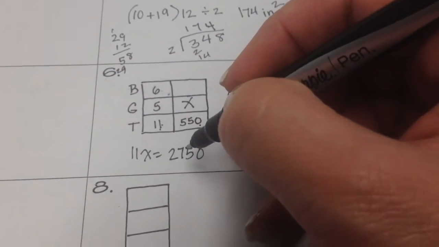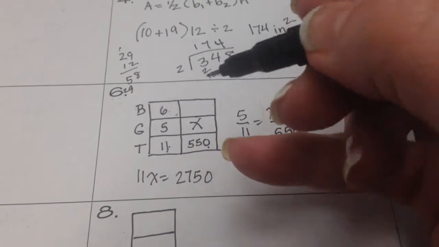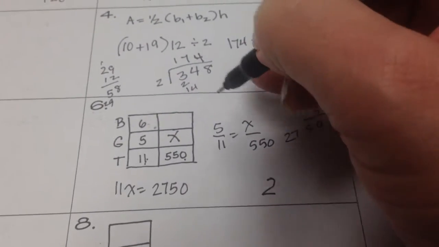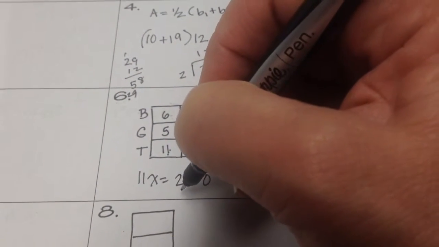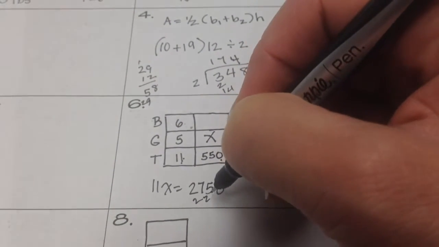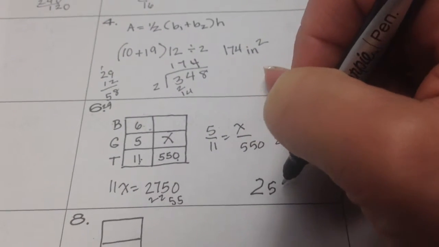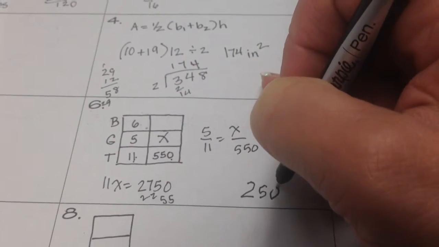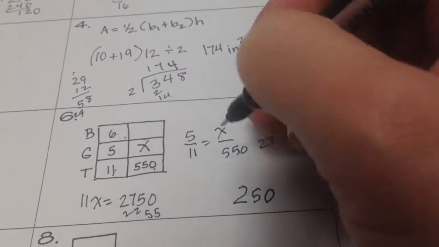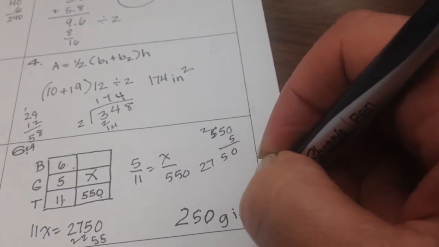How many times can 11 go into 27? Well, only 2 times, because 3 would be 33, right? So I got a 2. I'm just doing it weird so I have room. So 22, 7 minus 2 is 5, so drop down the 5. Look at that, 55 would go in there 5 times, and then we have that 0. So 250 of the 550 were girls. So 250, can I write that without my paper slipping?